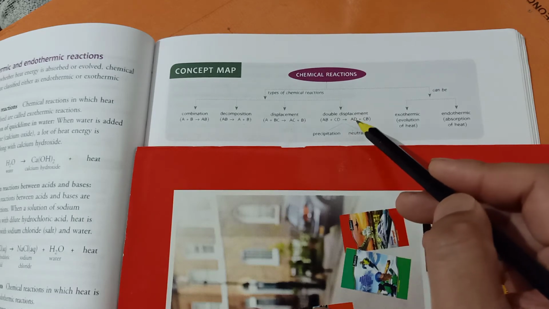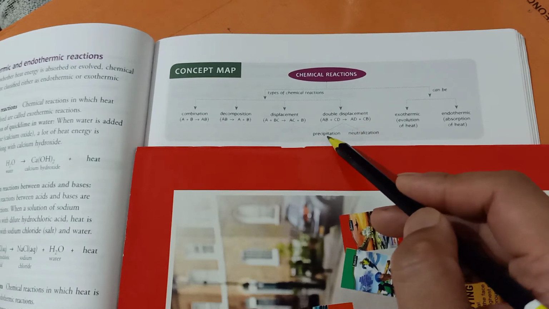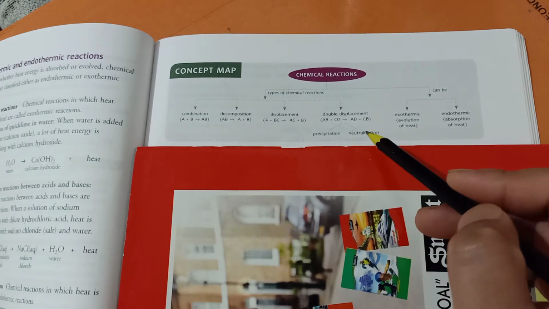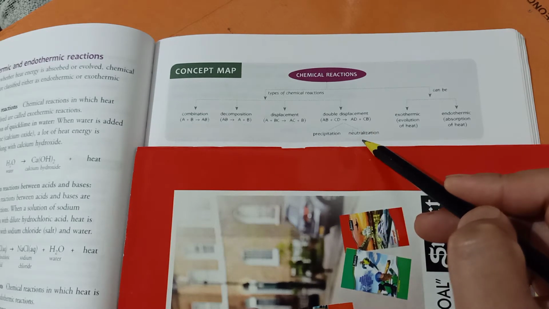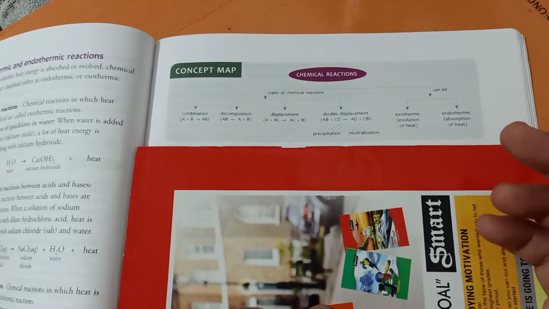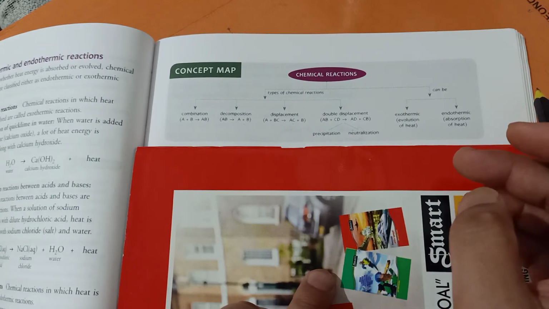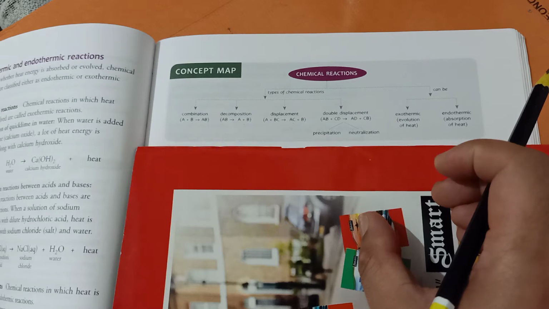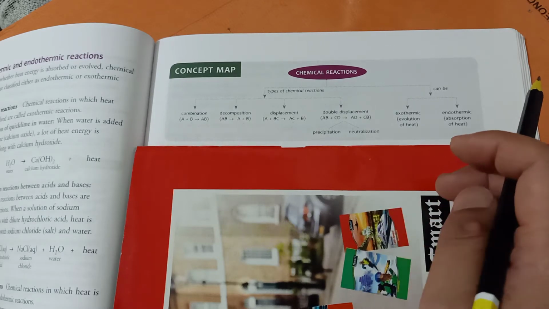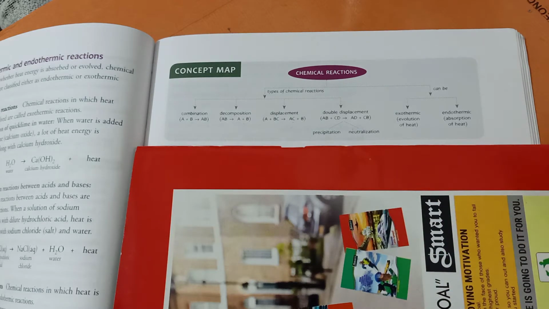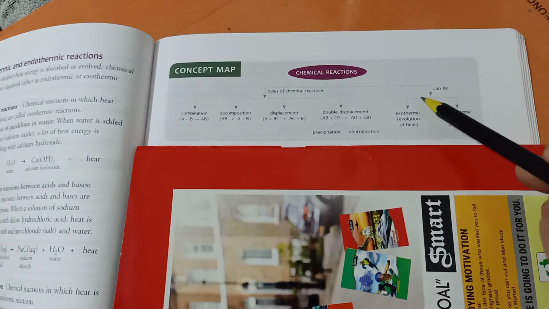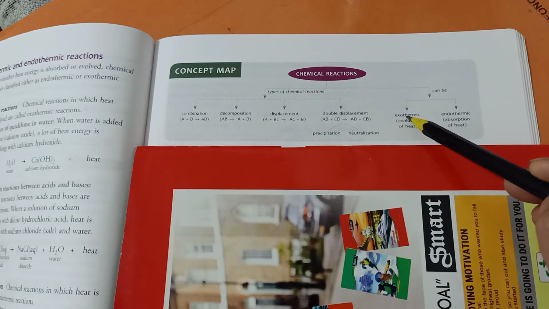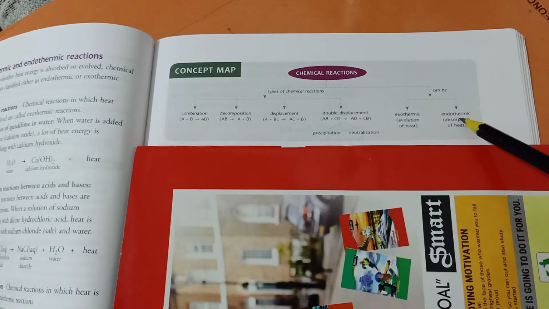And under double displacement reactions we also learned precipitation reaction and neutralization reaction. Now in our last class we also learned classification of chemical reaction based on heat energy involved. There are two types: exothermic reactions and endothermic reactions.